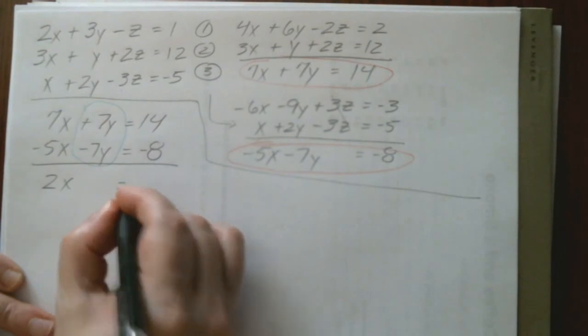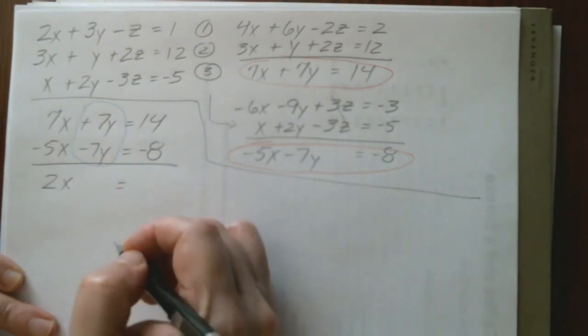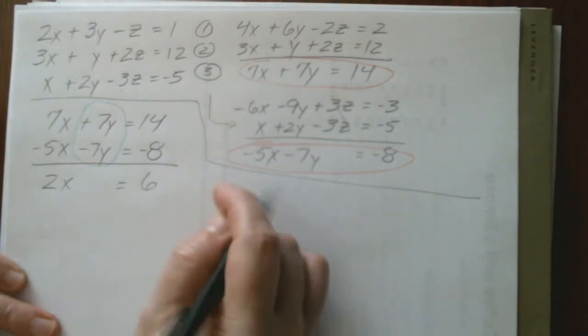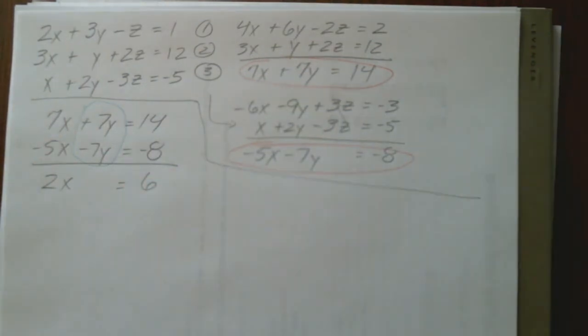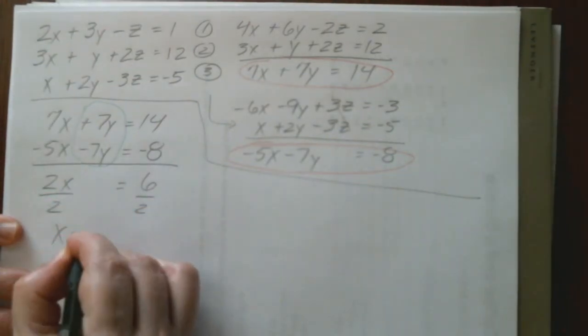These will be 0 because it's 7y plus a negative 7y. And 14 plus a negative 8 is the same as 14 minus 8, which is 6. And then from here, we're just solving a regular linear equation. So divide each side by 2. X is equal to 3.